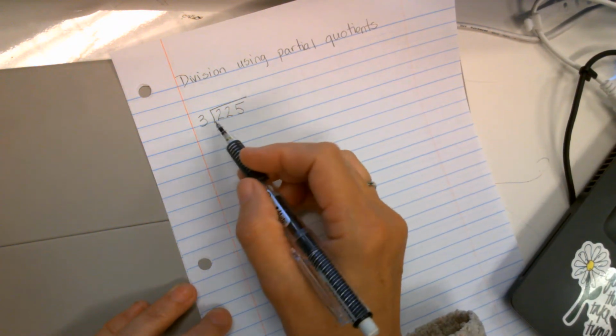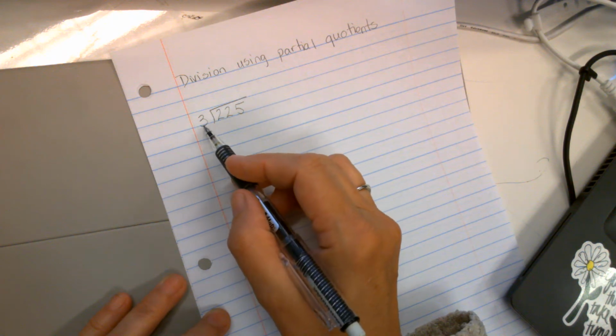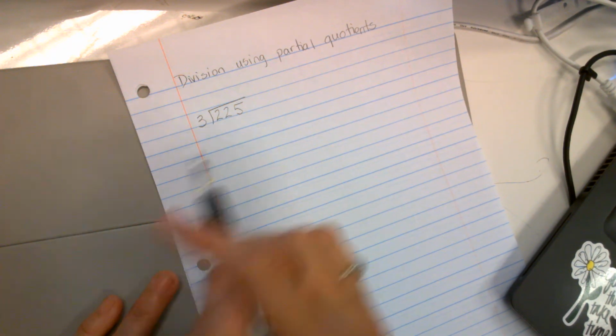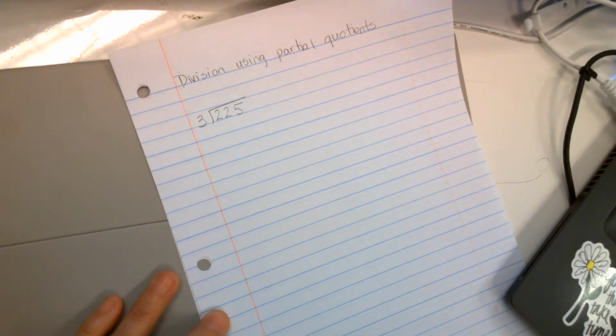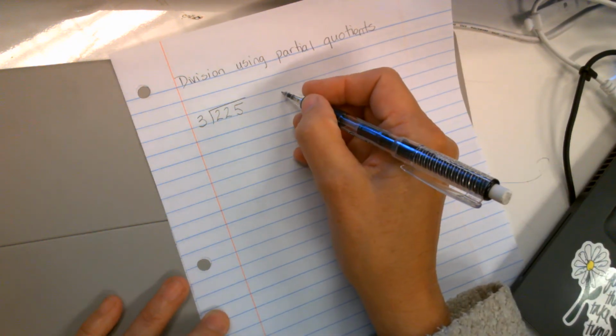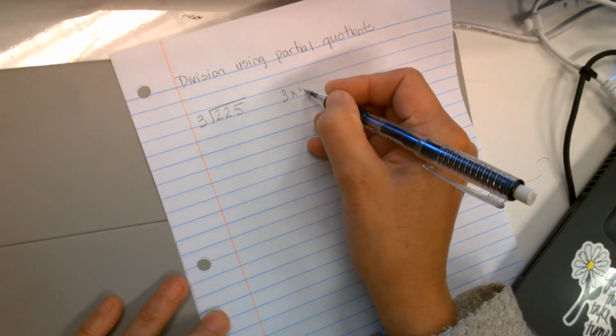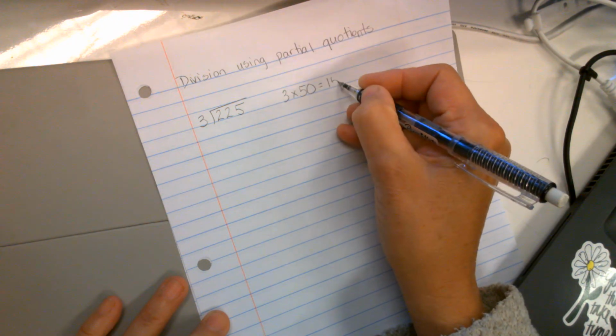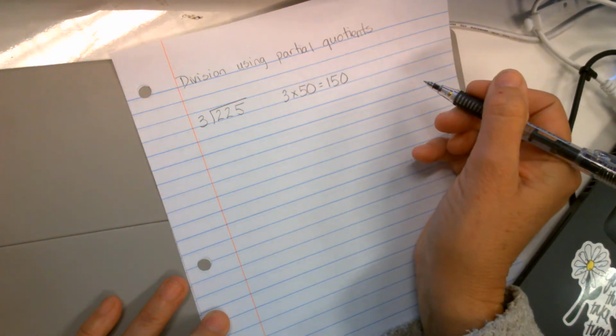So if I don't know how to do this long division style, what I'm going to say is, okay, I need to multiply 3 times something to get really close to 225 if I can. But if I can't, then I can try to figure it out. So I'm thinking 3 times 100 would give me 300. That's way too much. So I'm going to go 3 times 50, because I know 3 times 50 is 150. So I'm going to start right there, okay?